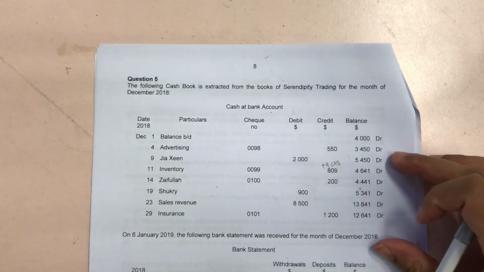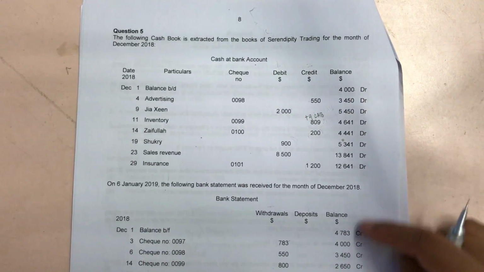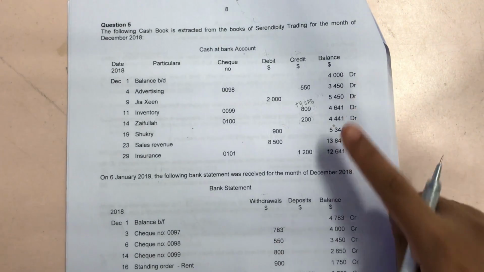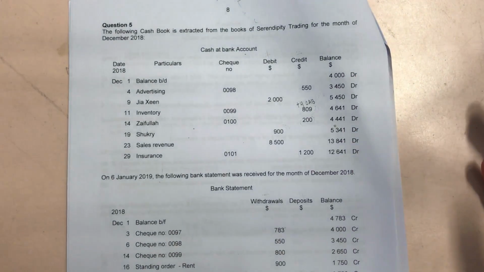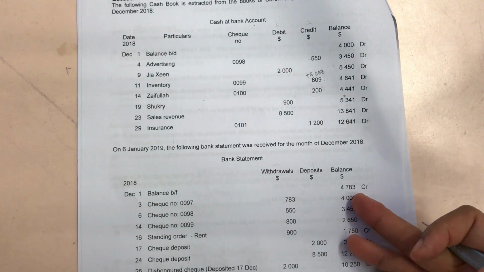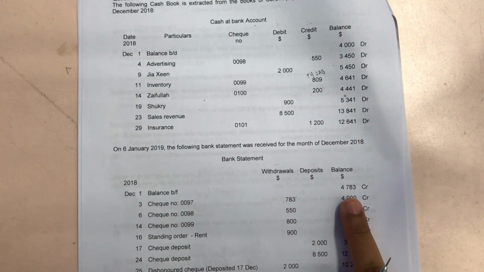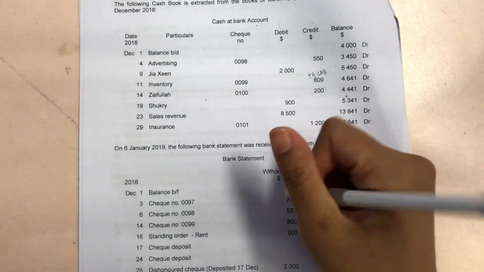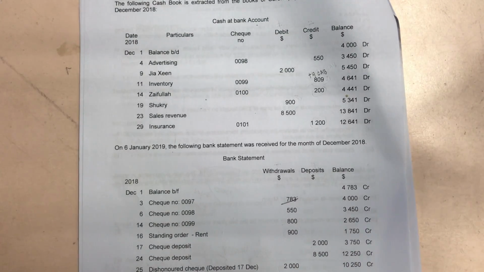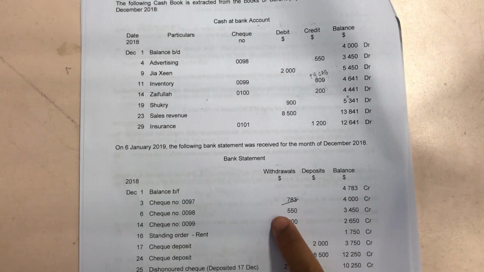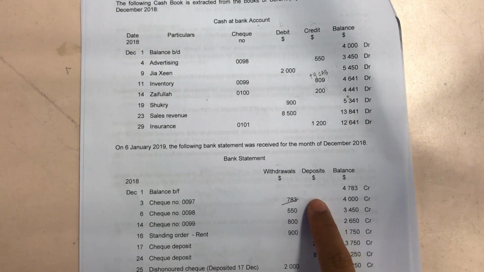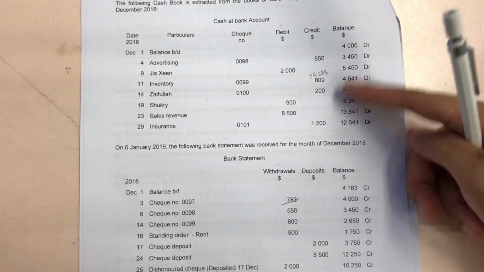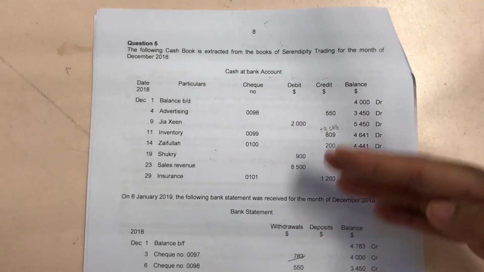Once I have settled the error, I will check whether my beginning balances are the same. In this case, it is not the same. So find out what is causing the difference. In this case, it looks like the bank statement over here, $783 is the difference, which I can find over here. So I will cancel it out. Cancel out the number that is causing the difference. Now that my opening balances are the same, I can go on to eliminate.